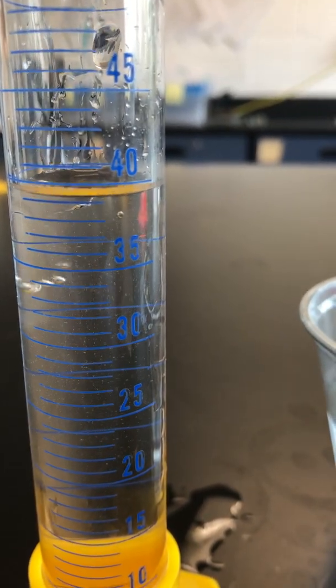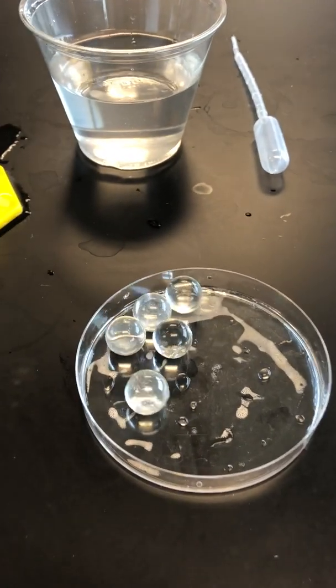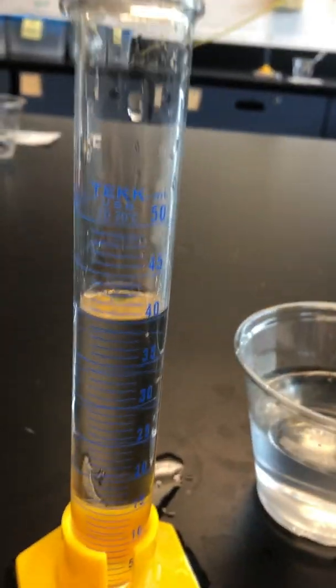If you look here, the line is, let me do a little bit better job than that. And so my meniscus is right at that 40. And then I have 5 little marbles here. I'm gonna drop them in, and then I'm gonna see.